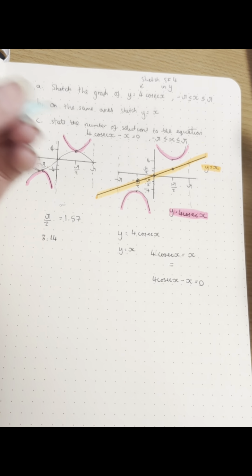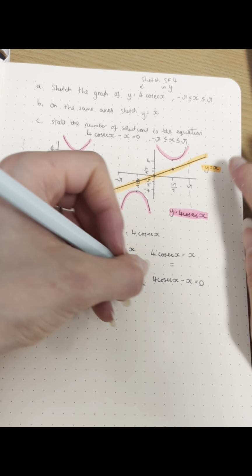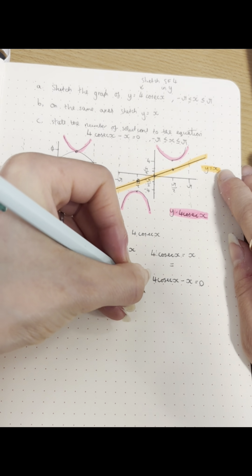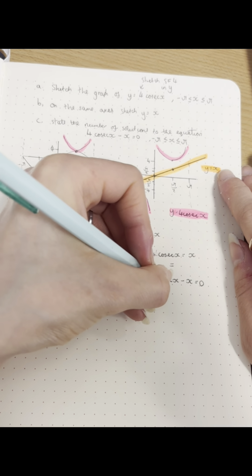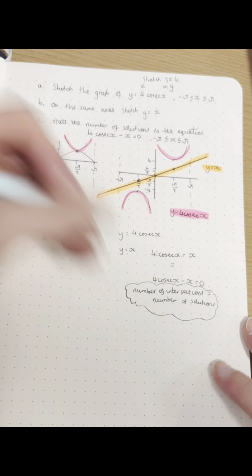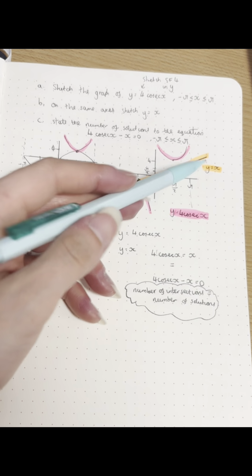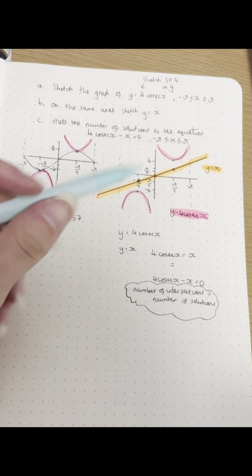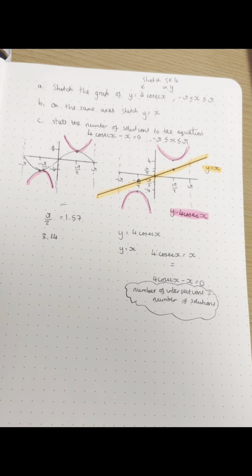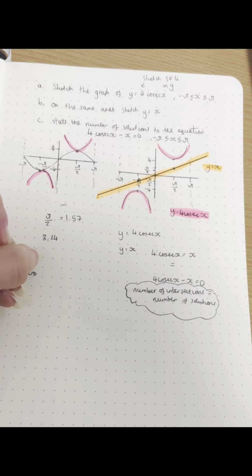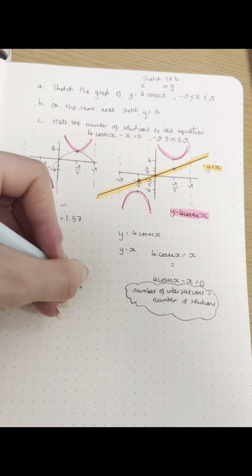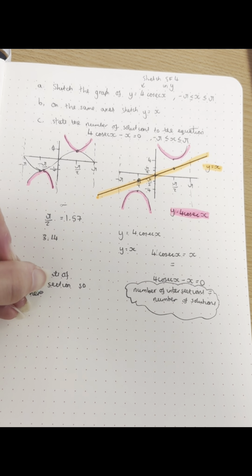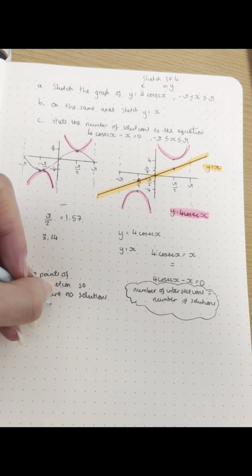So basically, if we want to know the number of solutions, we need to state the number of intersections between those lines. For 4 cosec x and y equals x to equal each other, they have to have some form of intersection point on the line. As we can see, they have no intersection points. So we can say there are no points of intersection, so there are no solutions for our range at all, when x is between minus pi and pi.